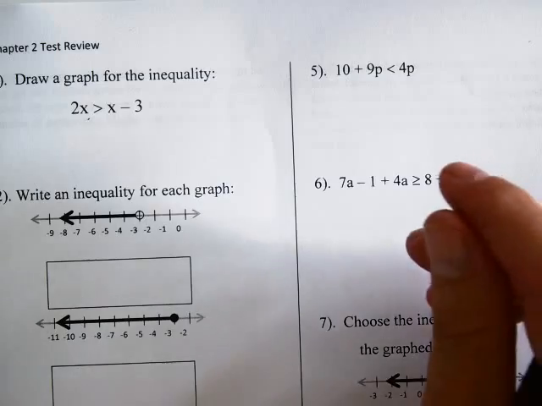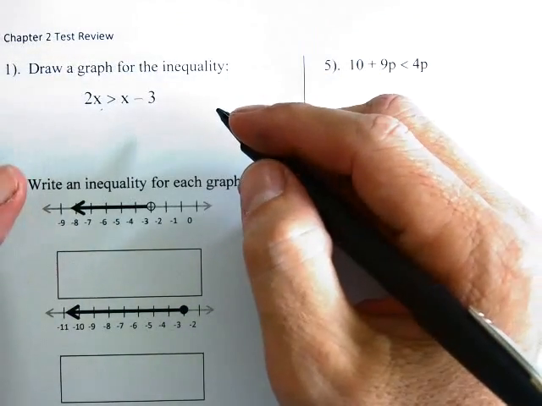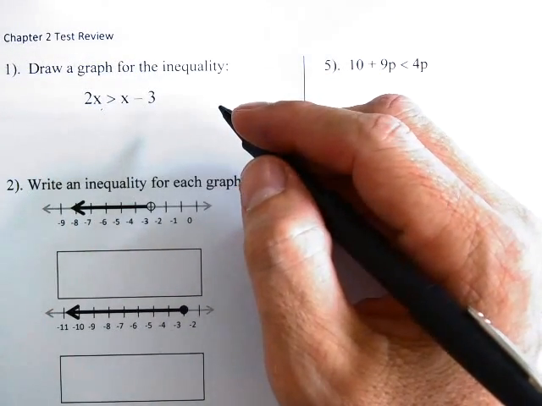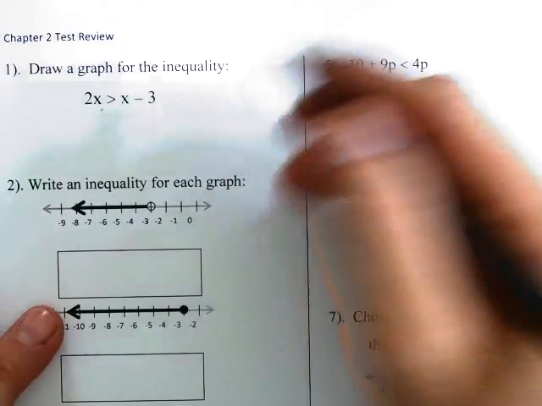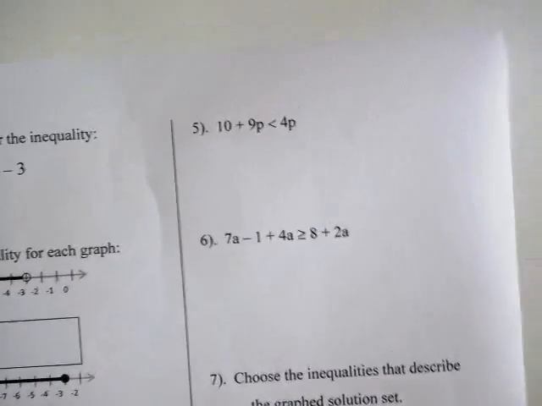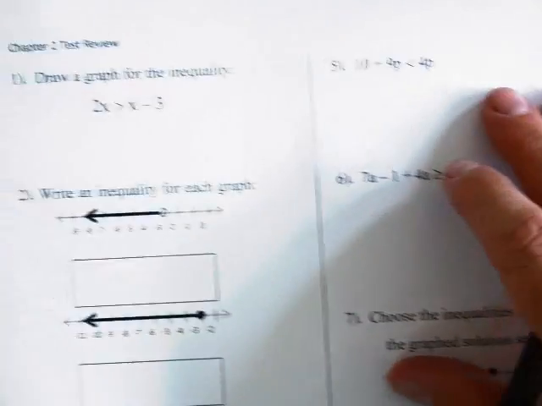You can follow along and hopefully maybe pause the video here and there and then try the problem yourself and then see how I did it. And I think working together we'll be able to really review very well for this Chapter 2 exam.